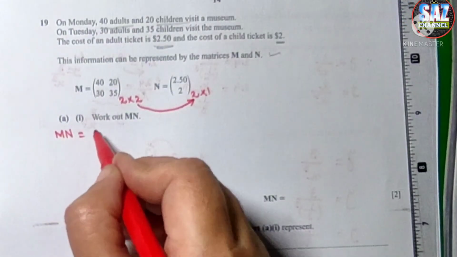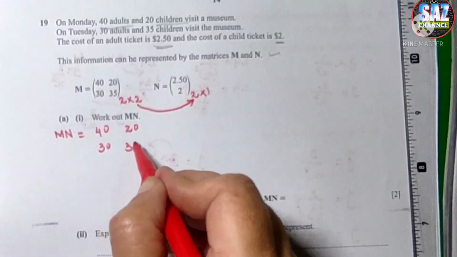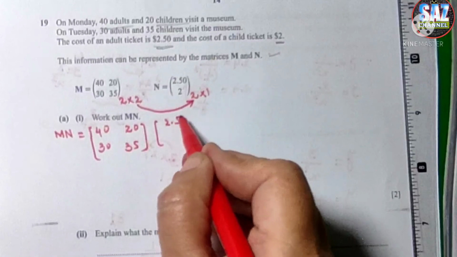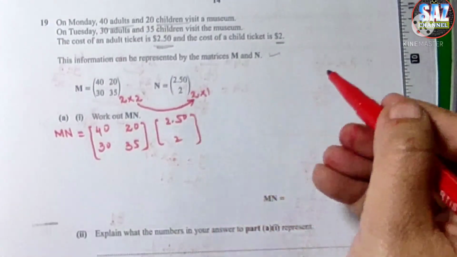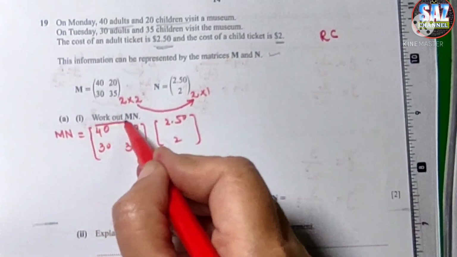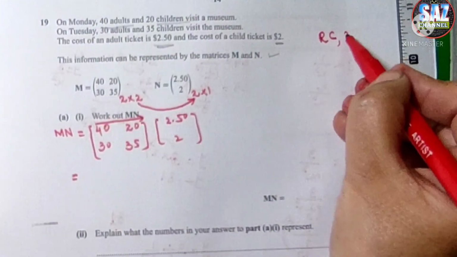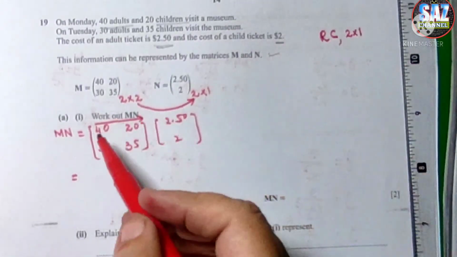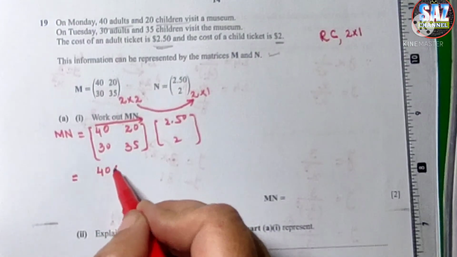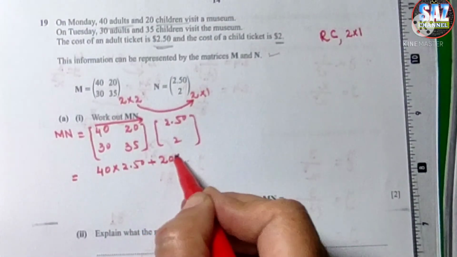MN equals [40, 20; 30, 35] multiplied by [2.50; 2]. So apply the RC rule. RC means that rows of the first will be multiplied by the columns of the second, and the resultant will have the order 2 by 1, 2 rows and 1 column. 40 will be multiplied by 2.50, plus 20 multiplied by 2.